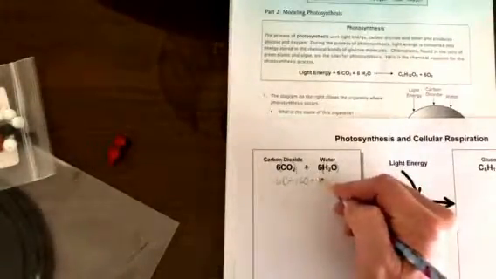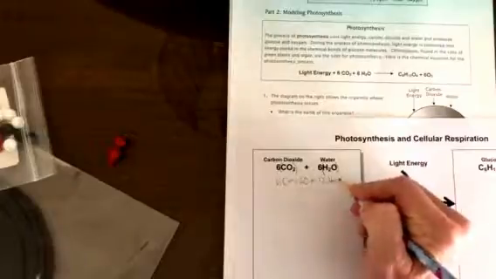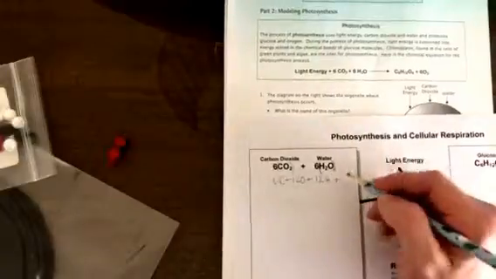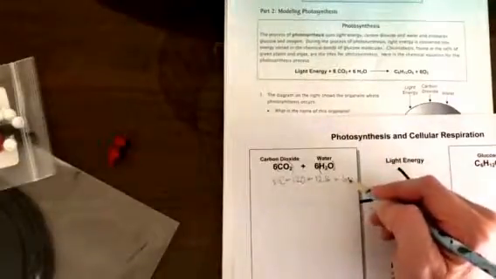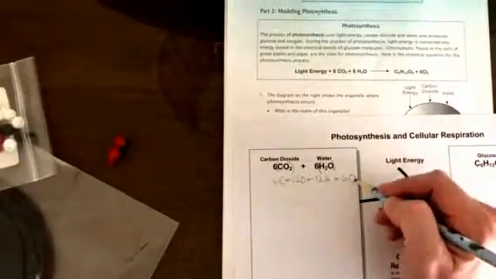So 6 times 2 is how many hydrogens are there? 6 times 2, there are 12 hydrogens. And now plus 6 times oxygen. Now oxygen doesn't have a subscript, so we assume a 1. So 6 times 1 is there's 6 oxygens, okay?